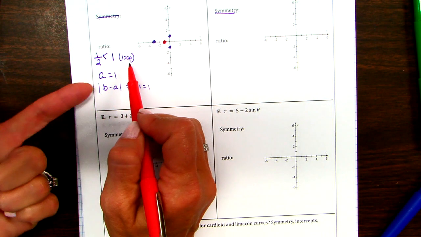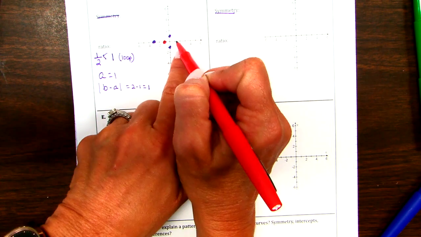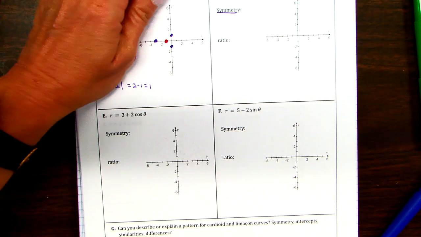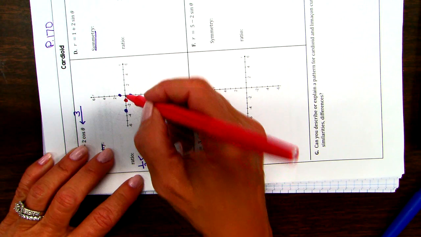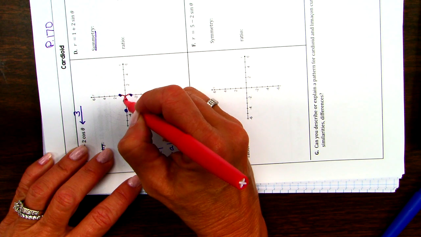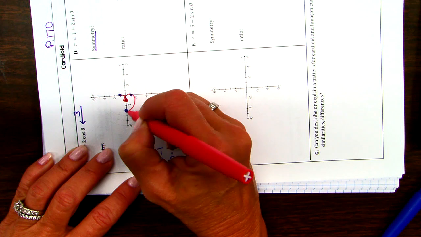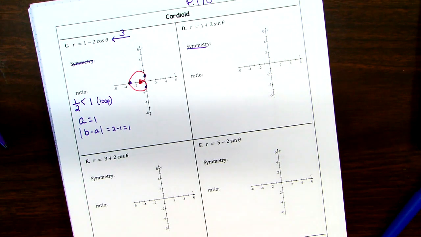Knowing that this is going to make a loop helps me know, okay, I'm going to put a point there, not up there. How would I make a loop if it was over there? You'll see what I mean. And so, again, I have to turn my paper or else I can't do it. So you're making a loop, like a little fancy heart, kind of. Maybe like crossover.